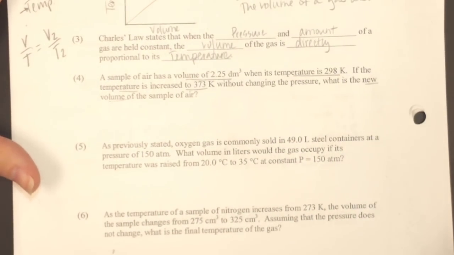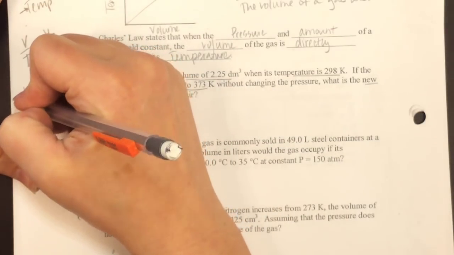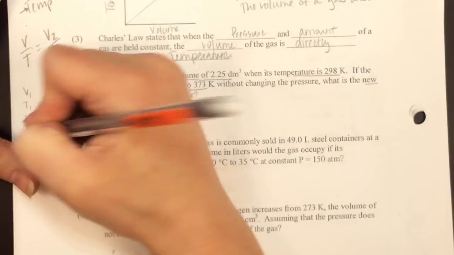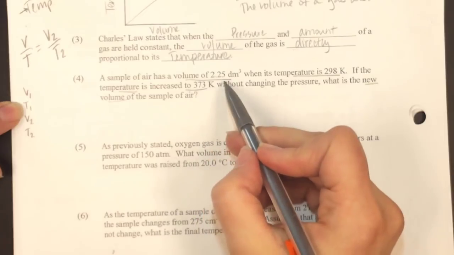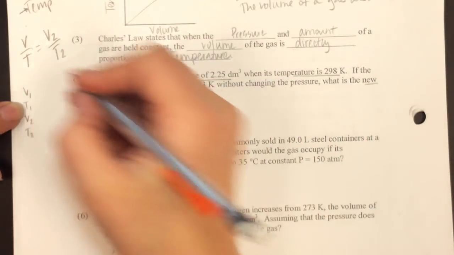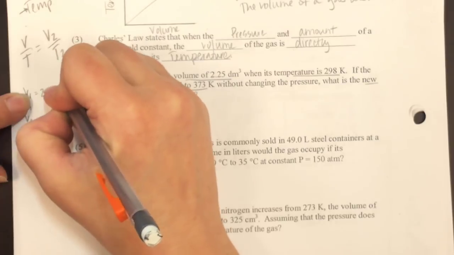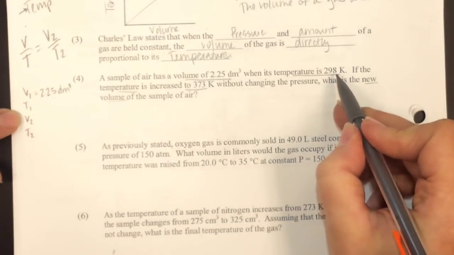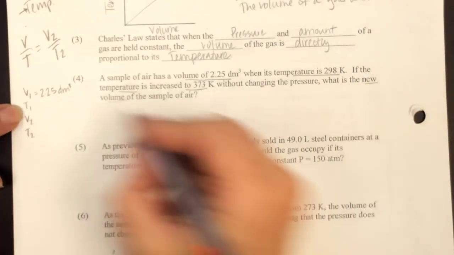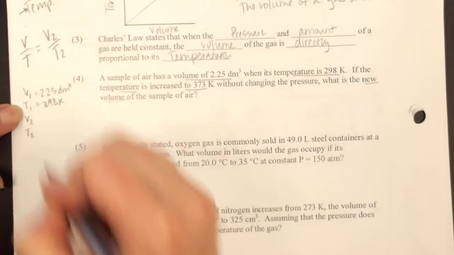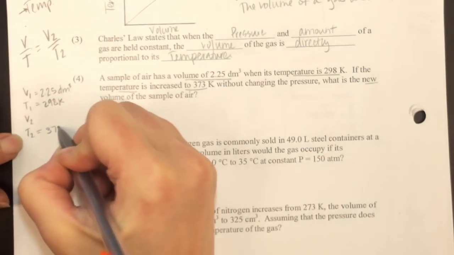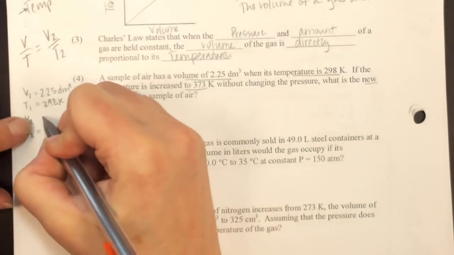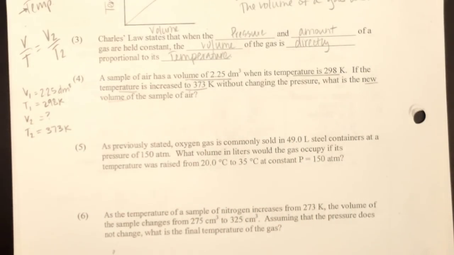Step 1, variable list: V1, T1, V2, T2. I always identify the V1, T1 as the first information that they gave me. So they told me a volume of 2.25 cubic decimeters. They gave me the temperature for this volume as 298 Kelvin. If we increase the temperature, I have a new temp, 373 Kelvin, then what's the new volume? Volume is what I'm looking for.